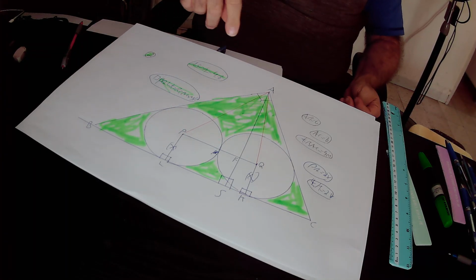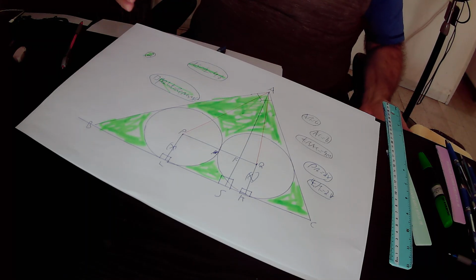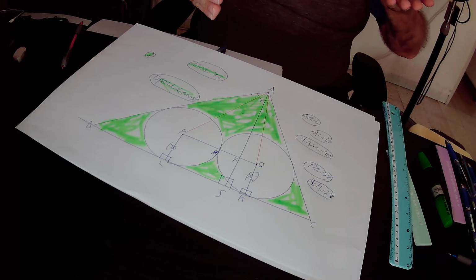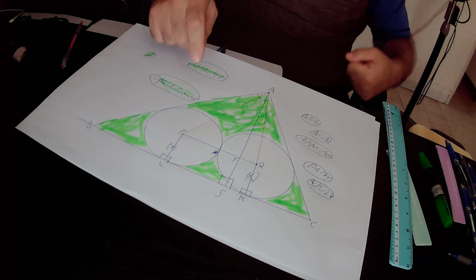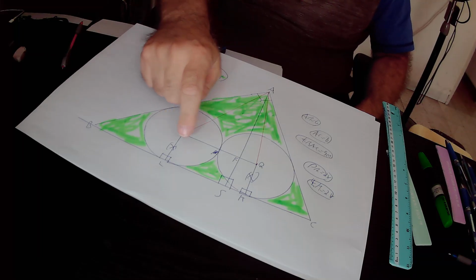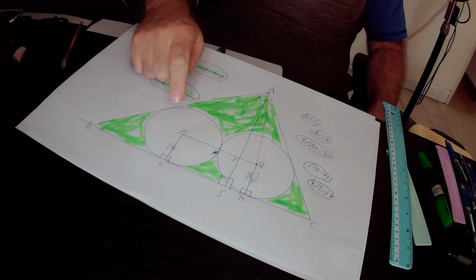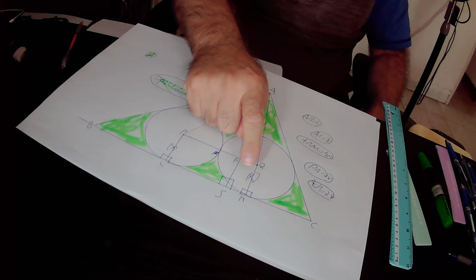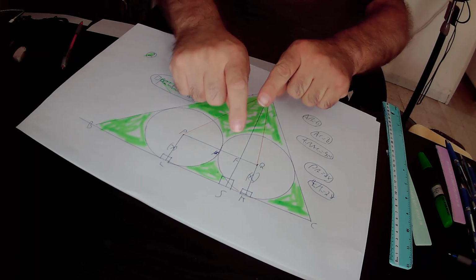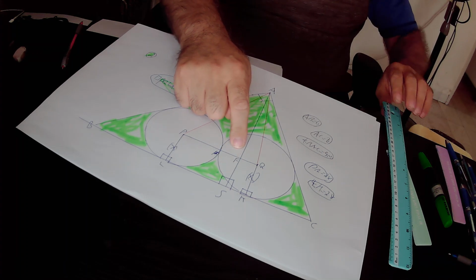Because PQKL is a rectangle, and we know that the opposite sides of a rectangle are parallel to each other. So in rectangle PQKL, PQ is parallel to LK. So those two corresponding angles are located between the parallels PQ and LK, and therefore they are equal to each other in size. But this angle equals 90 degrees, and therefore this angle must be equal to 90 degrees in size.